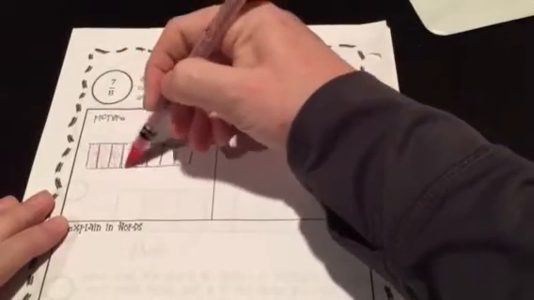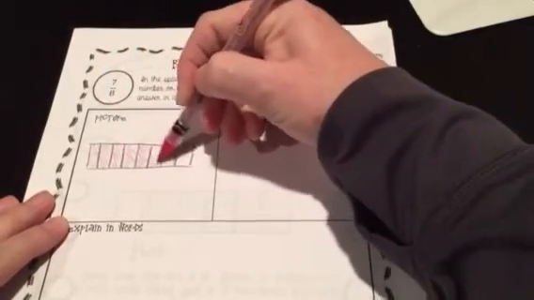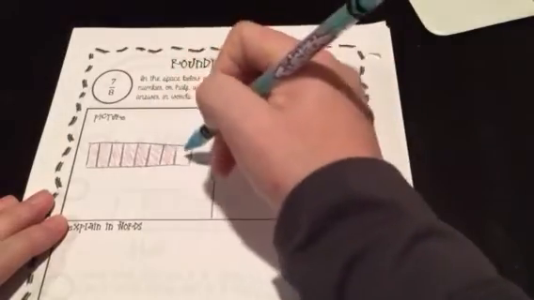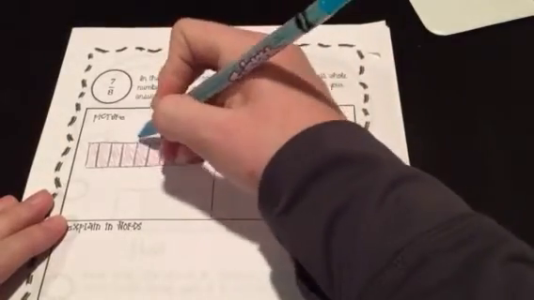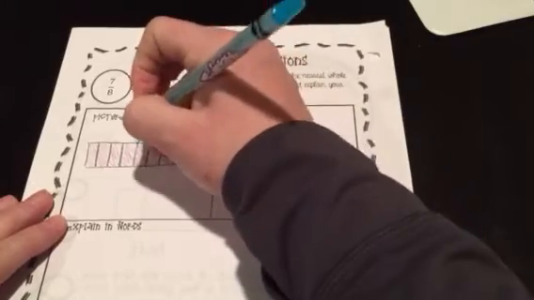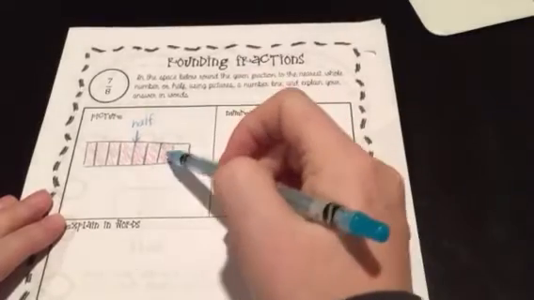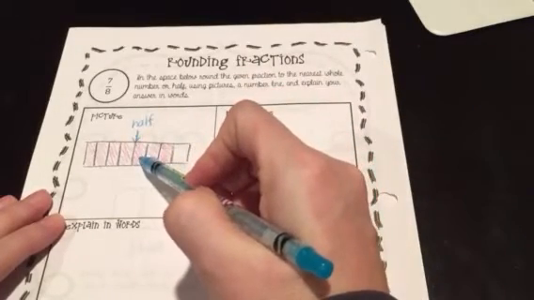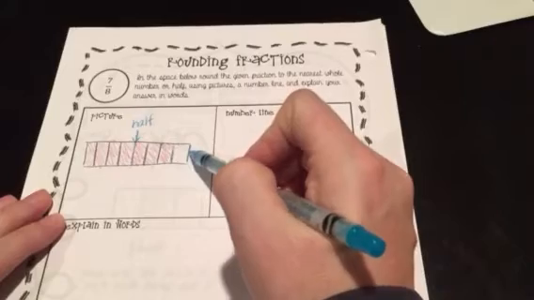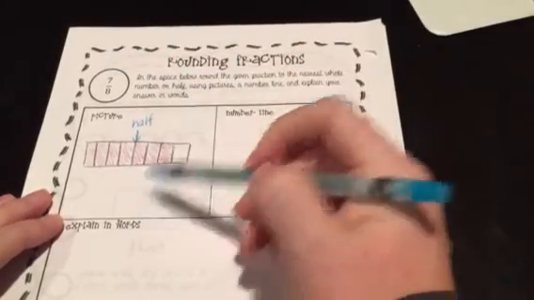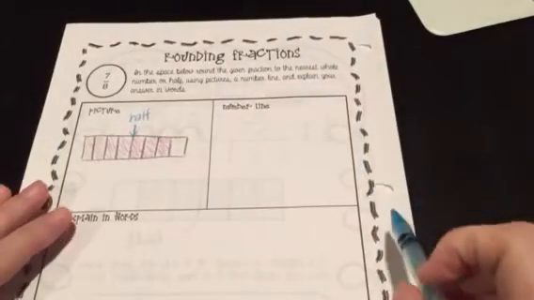So when I represent 7/8, I'm going to shade in 7 parts. If these are 8ths, my halfway point is 4. So this is my halfway point. And we can see that it is 3/8 away from half, and it's only 1/8 away from being a whole. So based on my picture alone, I can determine that 7/8 is going to round to 1 whole.